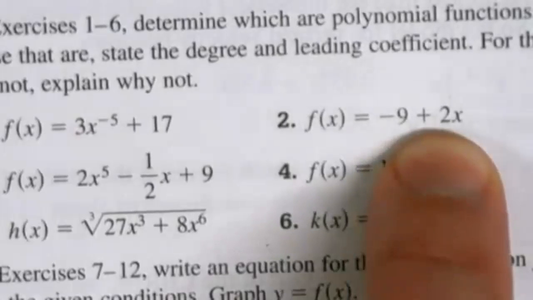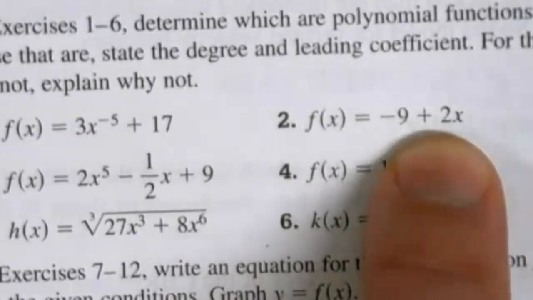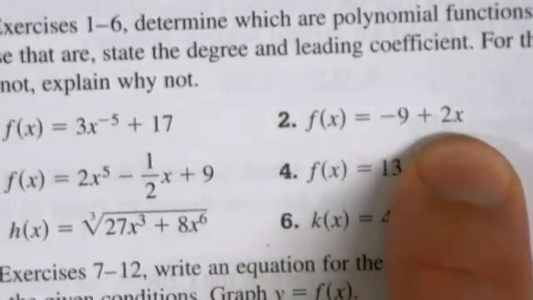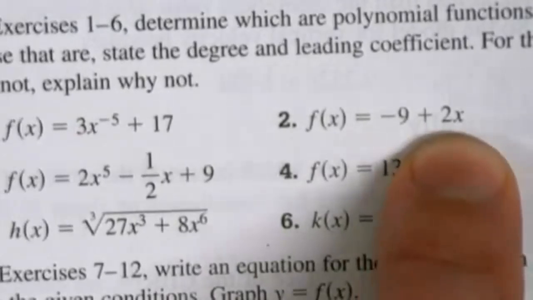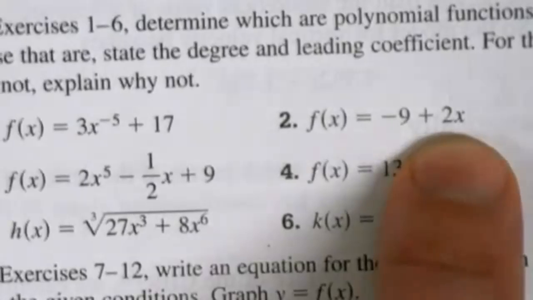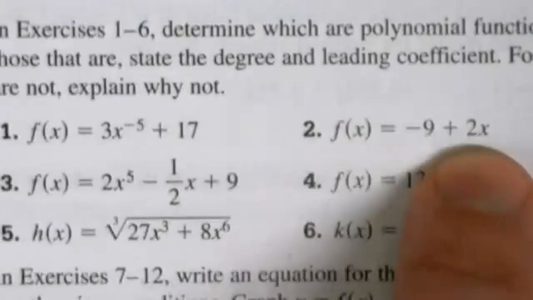Now it asks you to state the degree of the polynomial. The degree is the highest exponent in the polynomial. This would be a first degree polynomial because it does have a 2x to the first power. We don't usually write the first power. It also asks you to state the leading coefficient. The leading coefficient is on the term with the highest exponent. What's our leading coefficient here? 2. All right, 2 problems down.